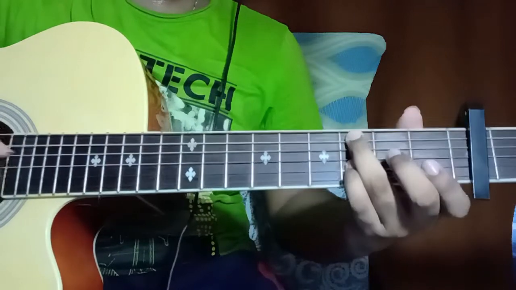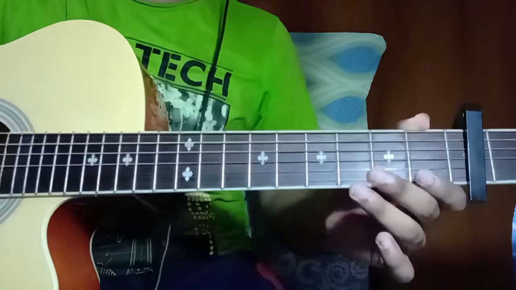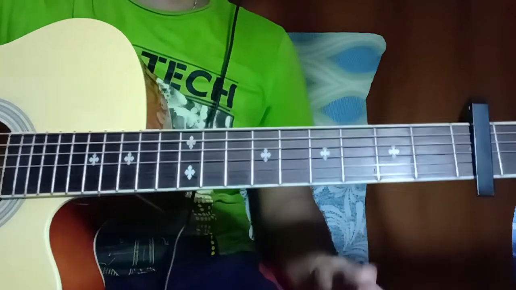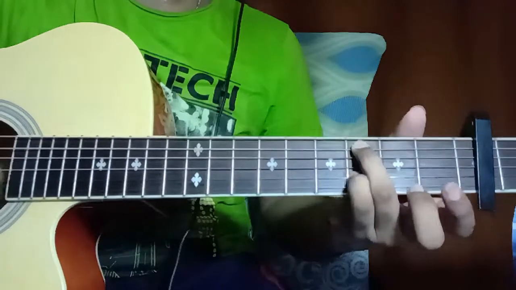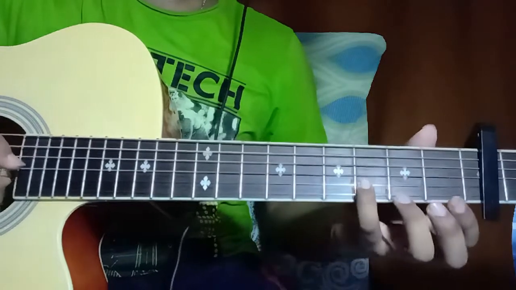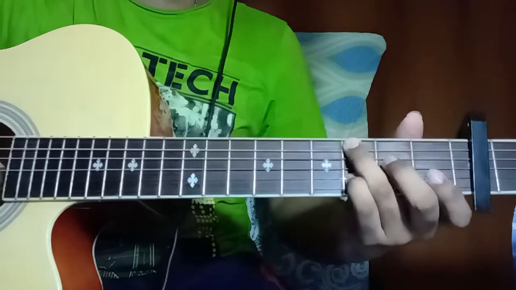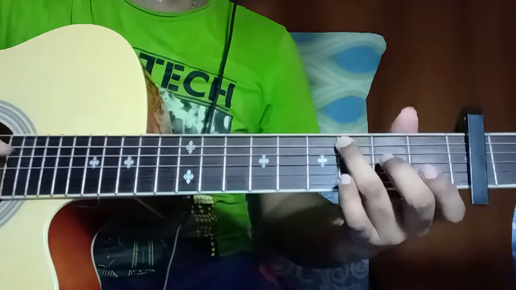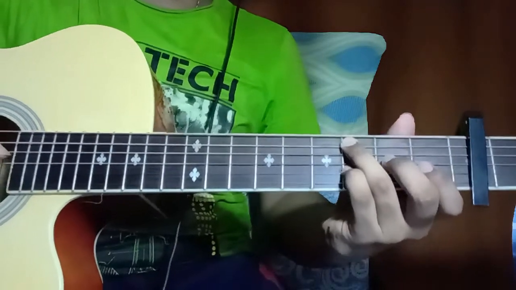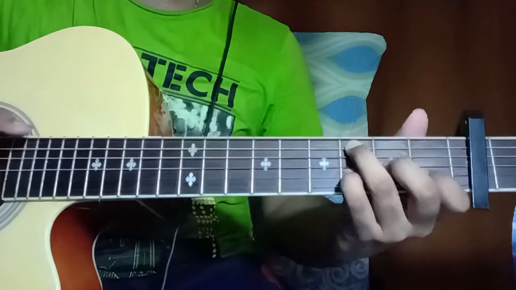Then you do a hammer on from open to 1, then you do a pull off like this, then you pick 3 and 3 of the second string and fifth string together. Then you need to repeat the main verse of the song again.